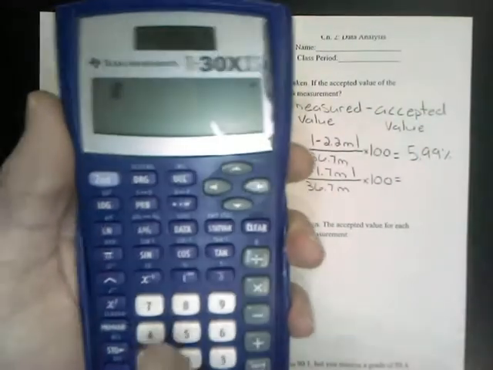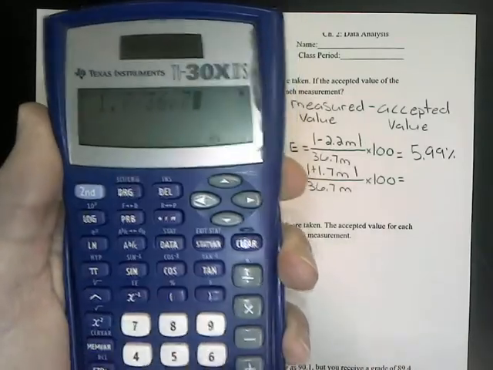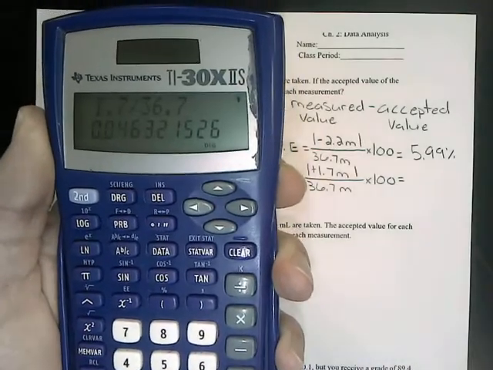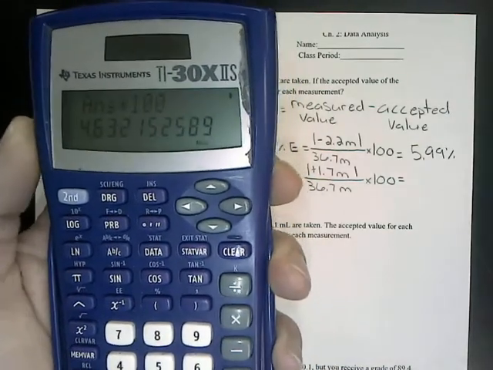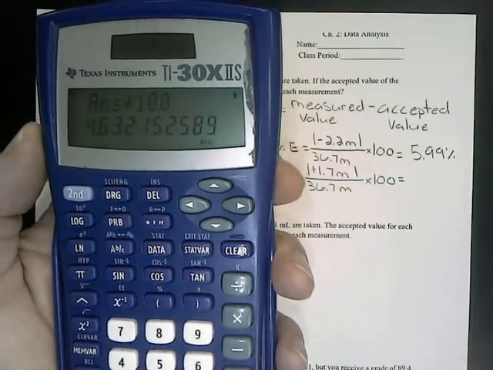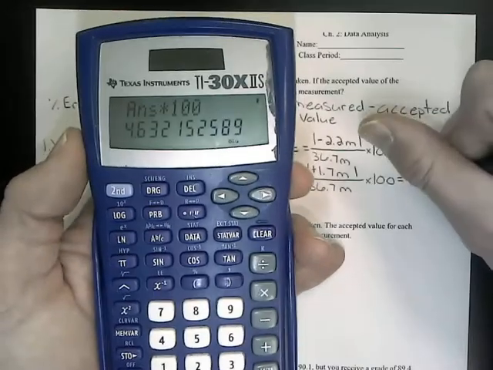So what we do in our calculators is we take 1.7 divided by 36.7. Once we get that, we multiply it by 100, and we get a percent error for measurement number 2 of 4.63%.